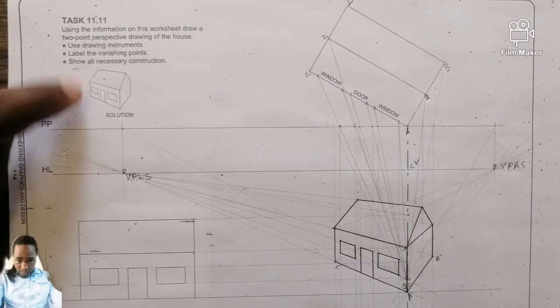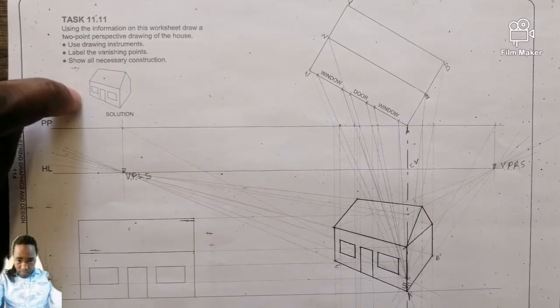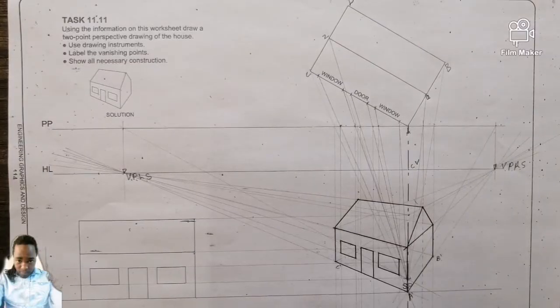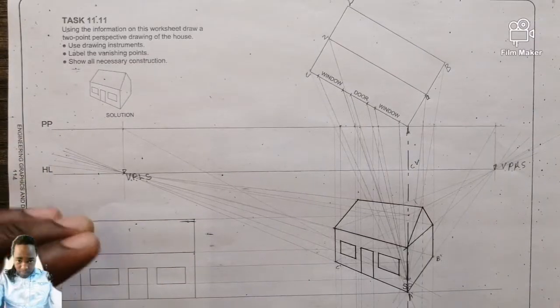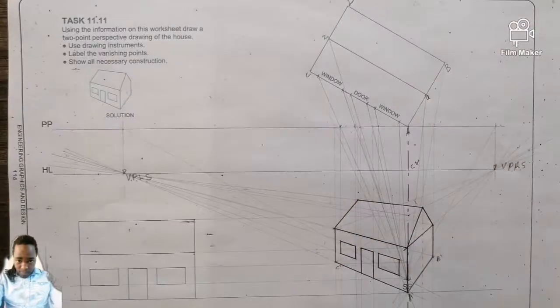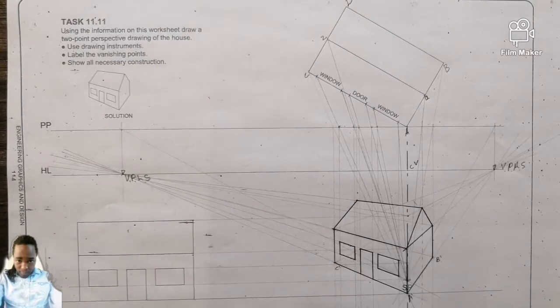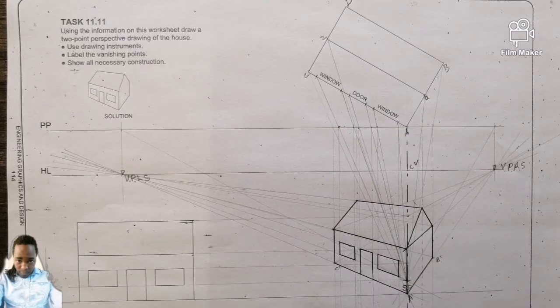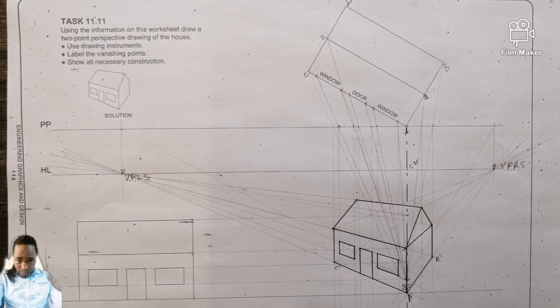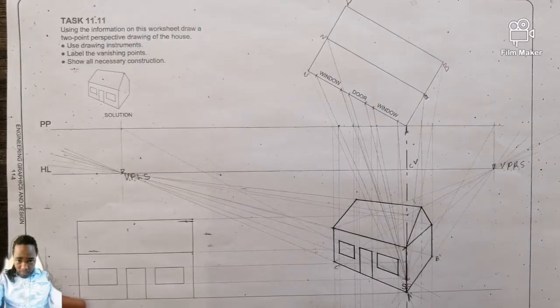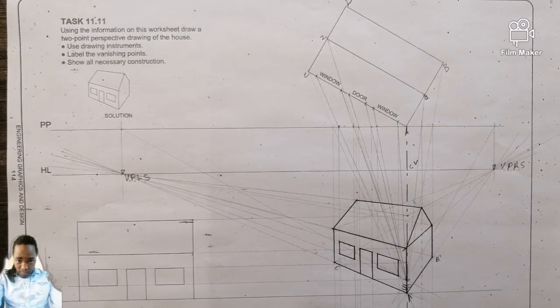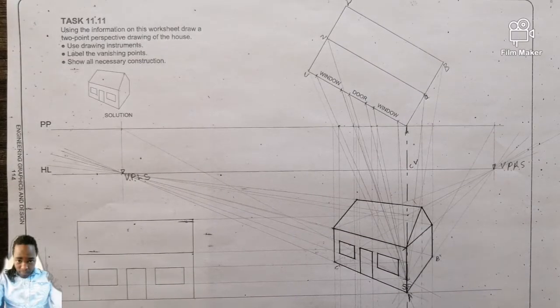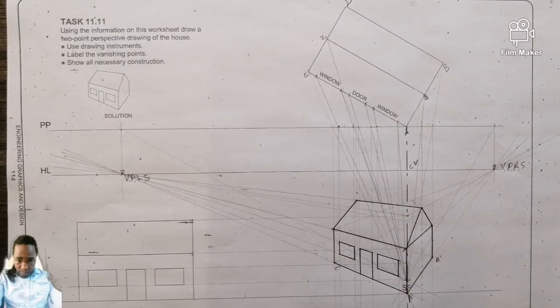So the solution, what if it was not there? So we actually just use the two given pieces of information. So if this line is dark from here till there, the examiner or your teacher or the marker won't penalize you. You understand? If you didn't draw it again, you are not going to be penalized.